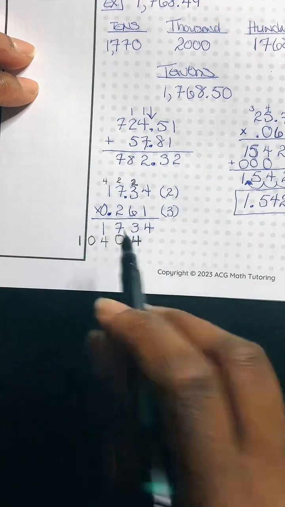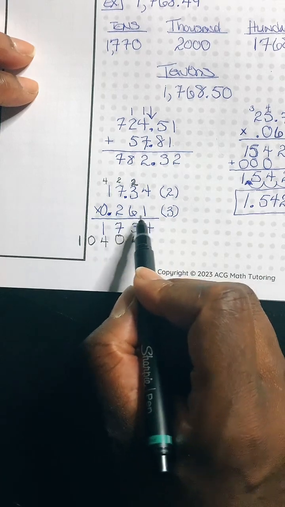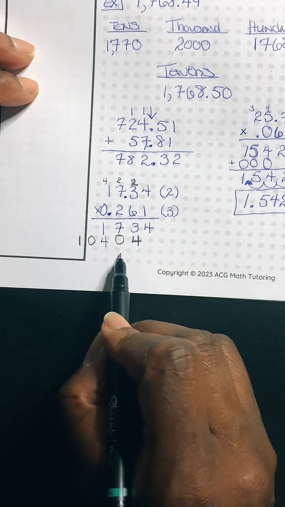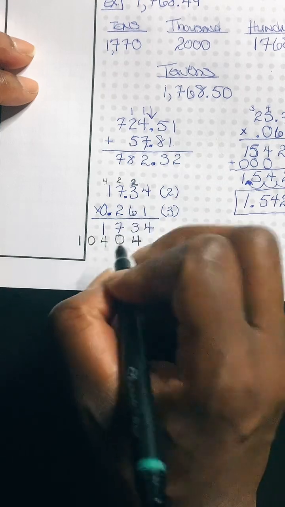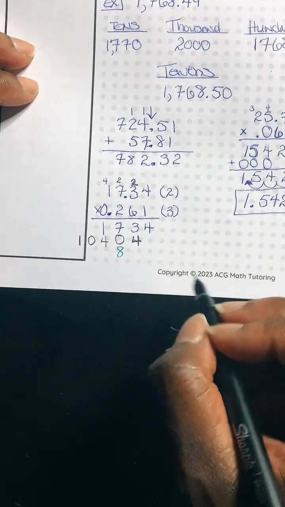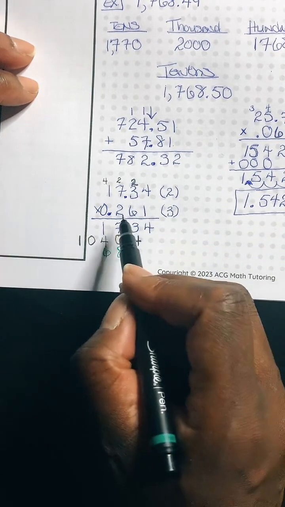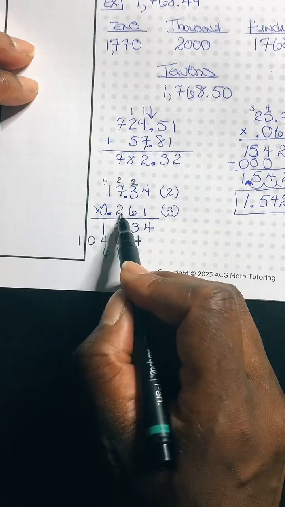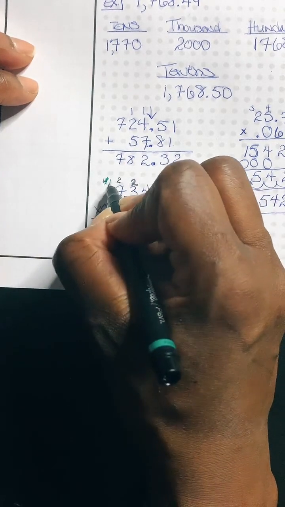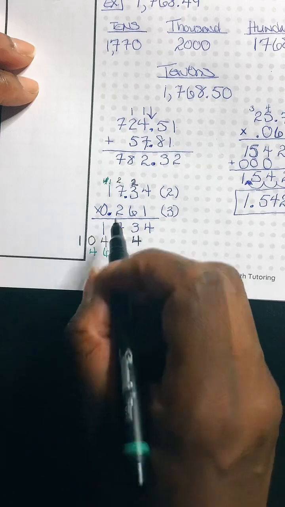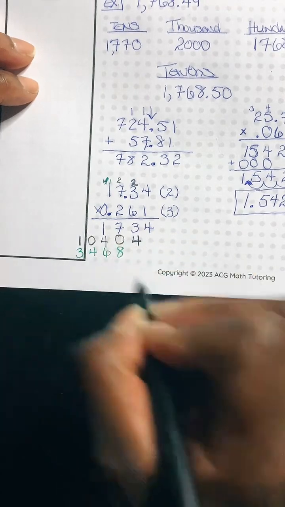So now we're going to take care of the 2. So the 2, that's ones, that's tens, that's hundreds. So that means my answer should go underneath this 0. So 2 times 4 gives me 8. 2 times 3 gives me 6. And 2 times 7 gives me 14. So I bring down the 4, and then I carry the 1. Then 2 times 1 gives me 2, plus 1 gives me 3.